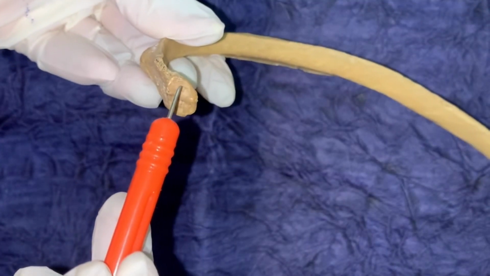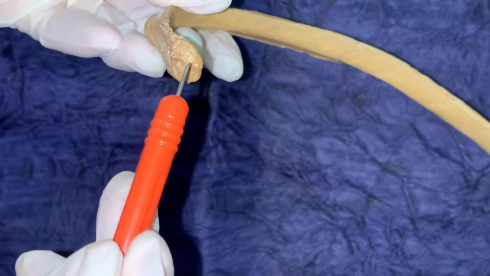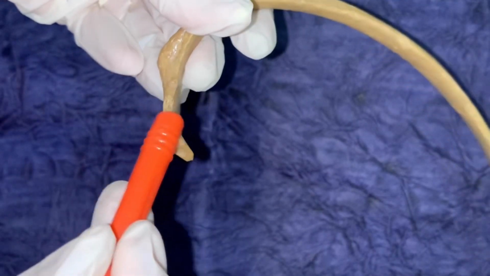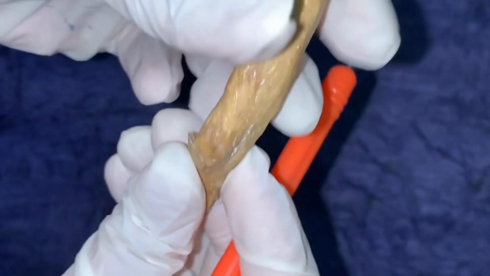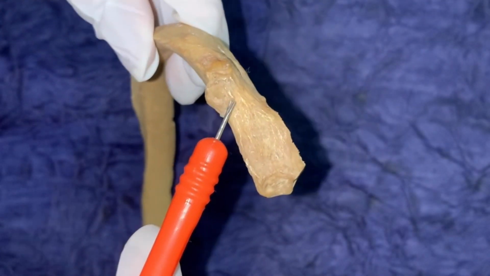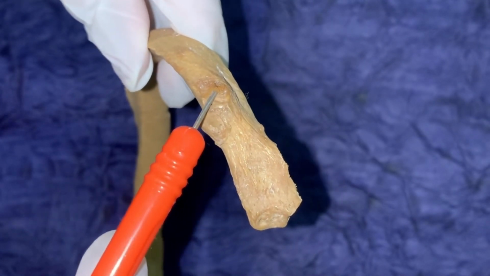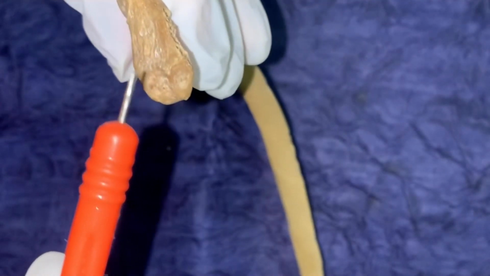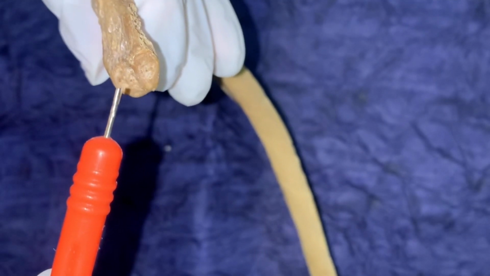Now the head has two facets. The upper facet is smaller and the lower facet is larger, and in between these two facets we have a crest. This one is the neck, which has two surfaces and two borders, right? And this one is the tubercle. This tubercle has two parts. One is the articular tubercle. So this medially placed part is the articular tubercle, and this one is the non-articular part of the tubercle.